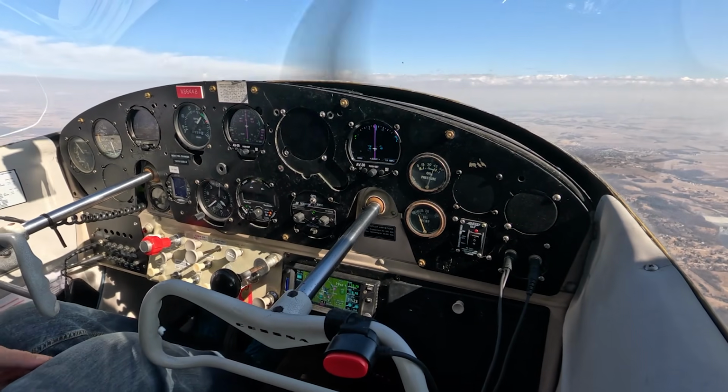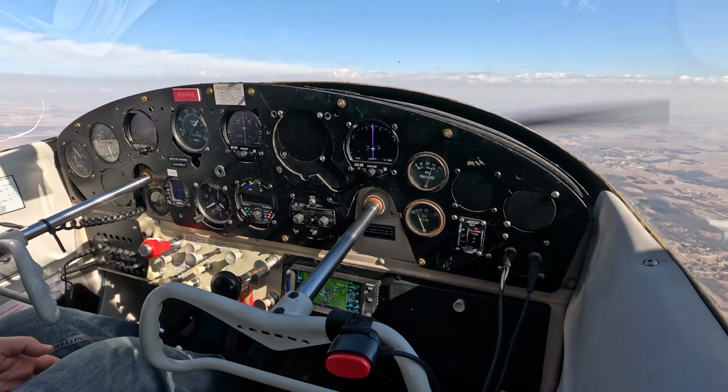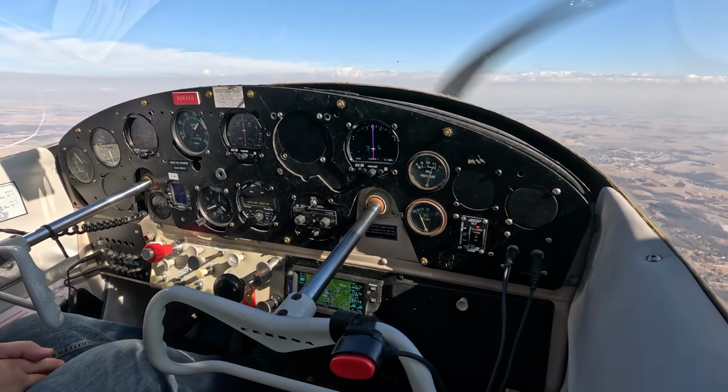The double beep we just heard was the AV-30 alerting us that we're within 200 feet of that set altitude. Okay, great.